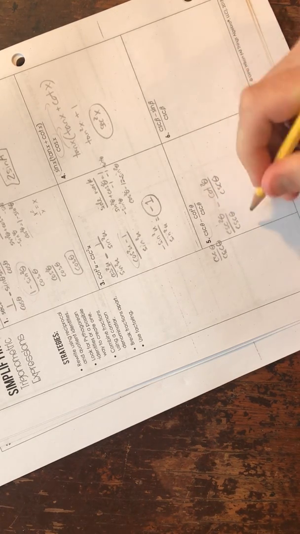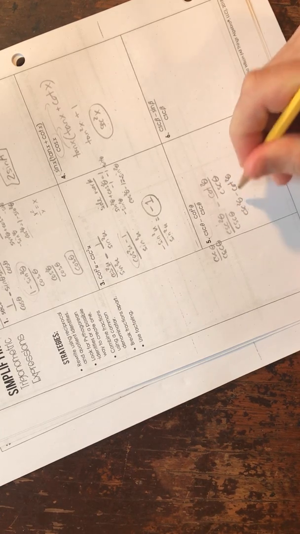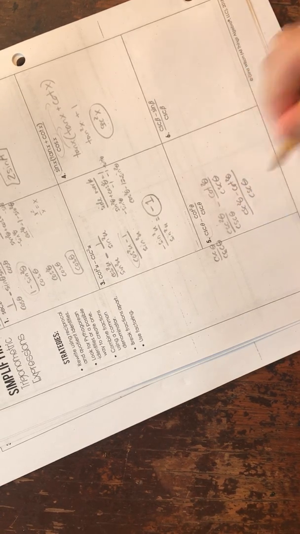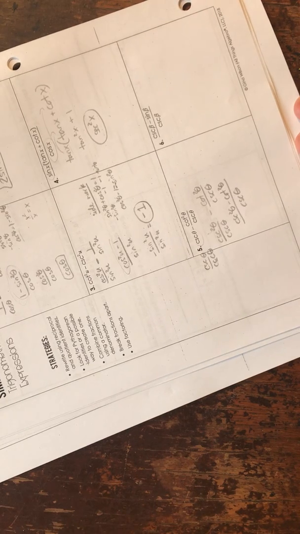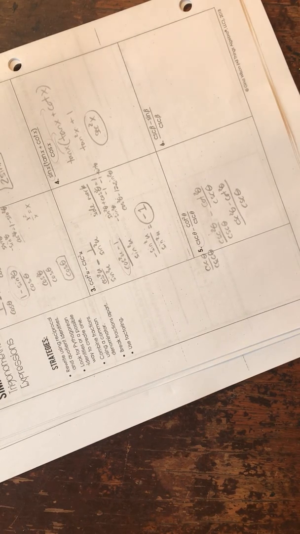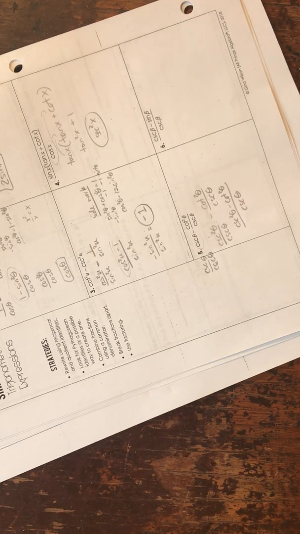And now I have that common denominator. So I can take these guys and combine them into a single fraction. Right? And then when I check out that cosecant squared minus cotangent squared, I'm thinking one of my Pythagorean identities is going to apply here.